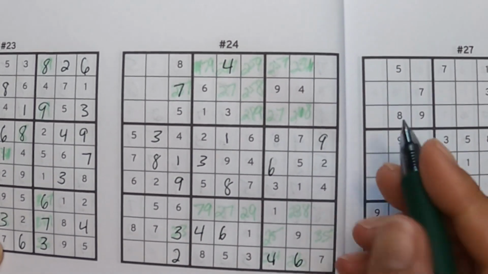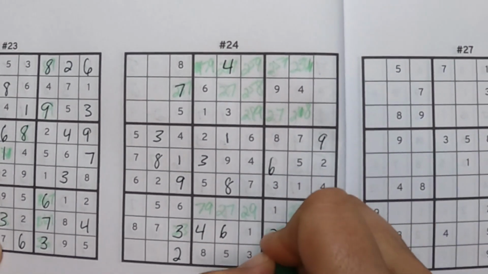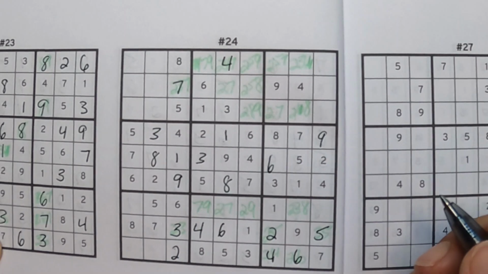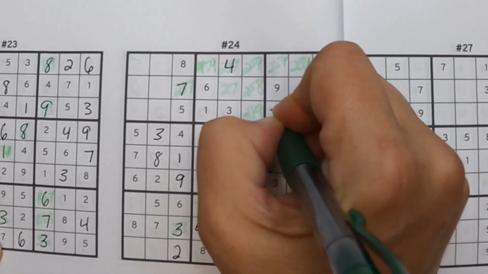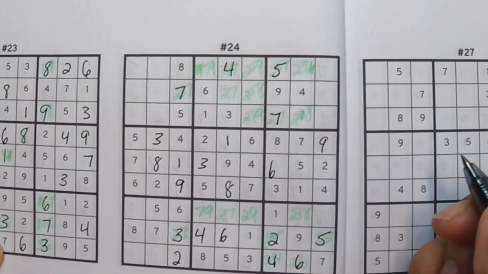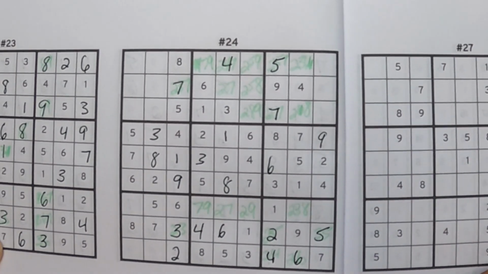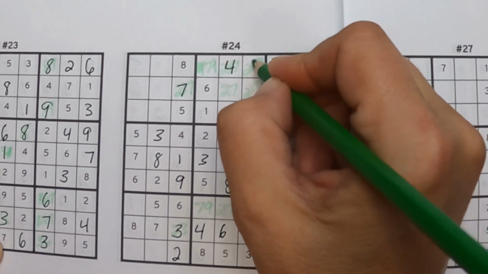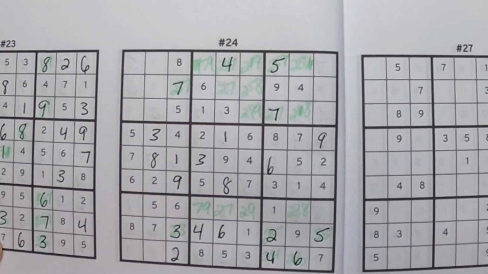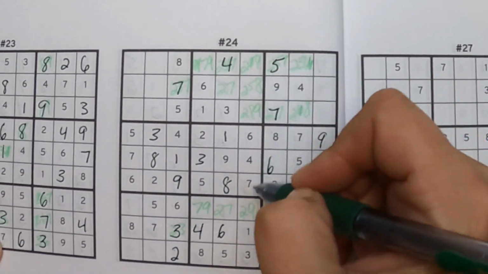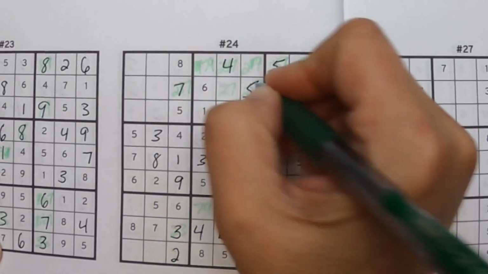That 3 makes this our 5, 2. That 2 makes this our 7, 5. So now we can get rid of this 5. And it looks like now for this column, the only place the 5 can be is here.